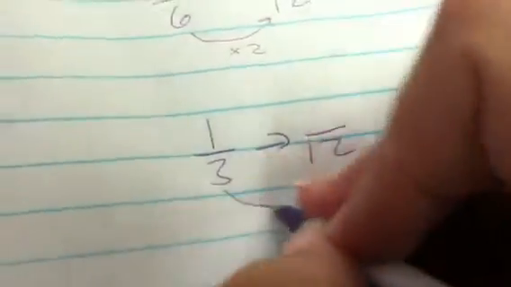And our last one was 1/3. Convert that into something over 12. Well, 3 times 4 equals 12. So I've got to do the same thing to the top, and it becomes 4/12.